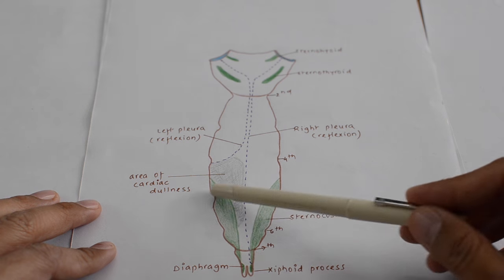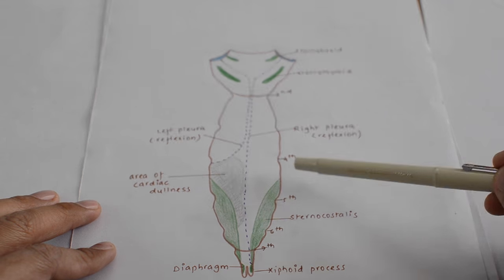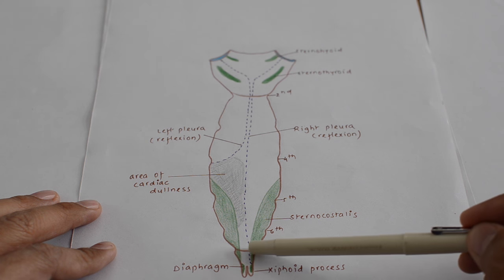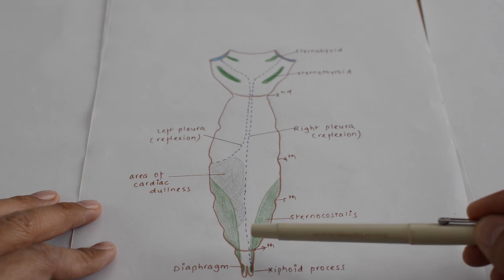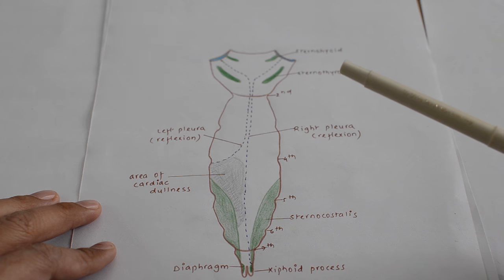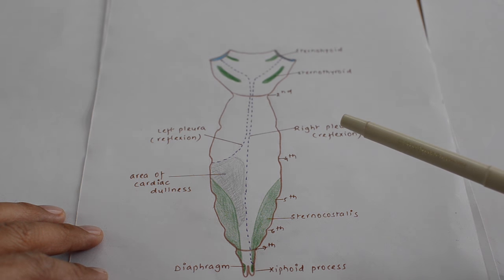Now lower third of posterior surface as well as part of posterior aspect of xiphoid process are providing attachment to sternocostalis muscle, and posterior surface of this xiphoid process is providing attachment to sternal head of diaphragm. So this is regarding general features and attachments of the sternum.